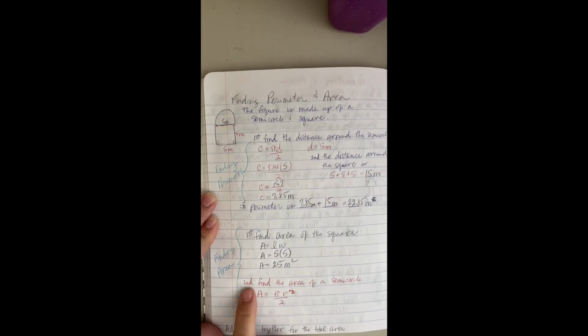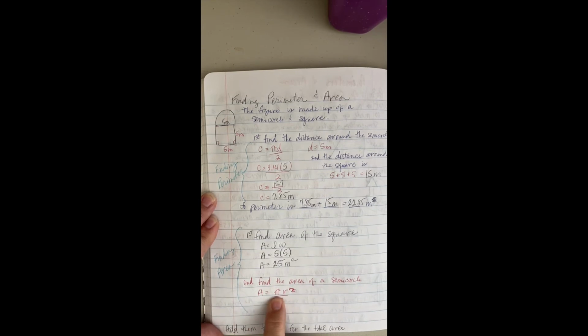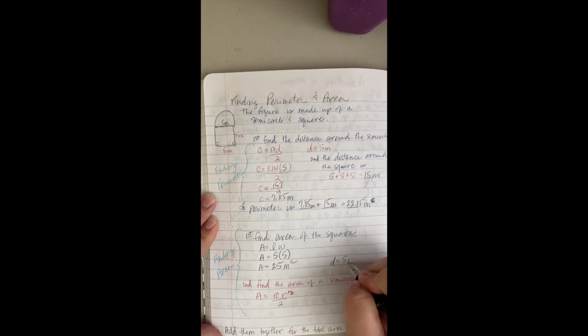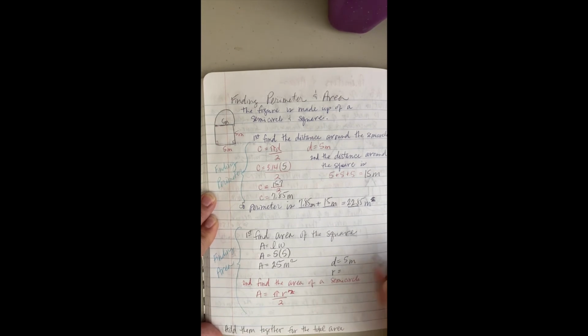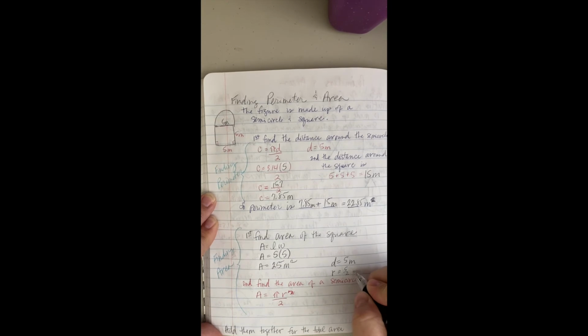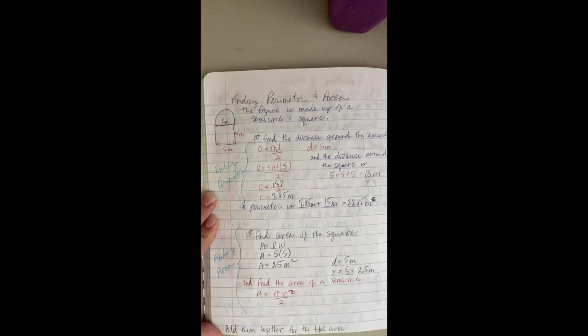Now the second part is to find the area of the semicircle. So from yesterday's lesson, 9.2, we found out that the area of a semicircle is pi times the radius squared, all divided by 2. Well, we know our diameter is 5, but we need to figure out what our radius would be. So if the diameter equals 5 meters, the radius should be half of that. So 5 divided by 2 is going to be 2.5 meters for our radius.